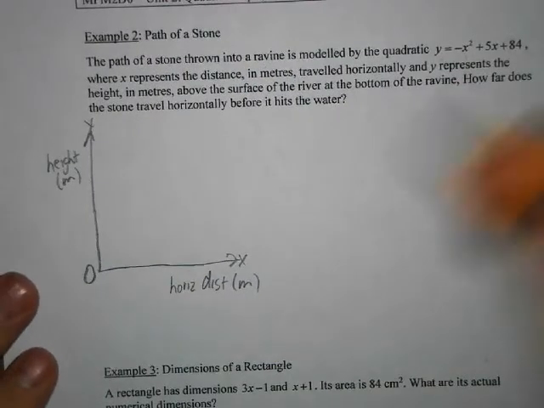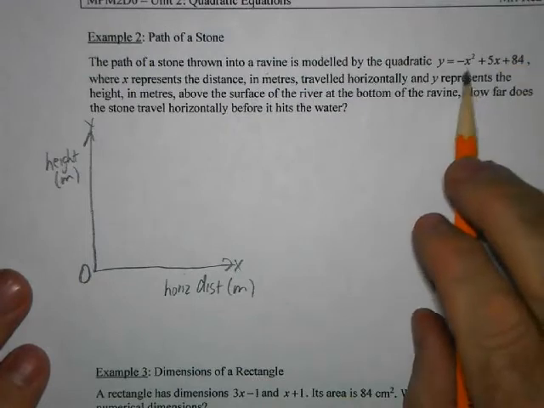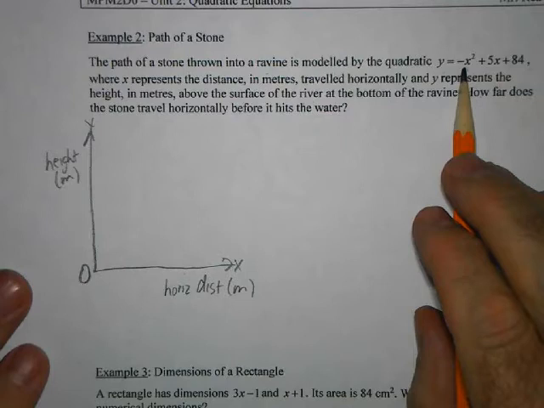Okay, now, first thing to notice about this quadratic equation is the a value. The a value is -1, which obviously is negative. So what does that tell you about how it opens? It tells you it opens down.